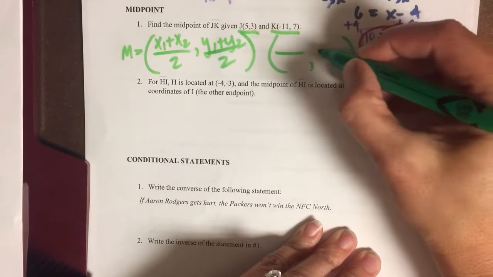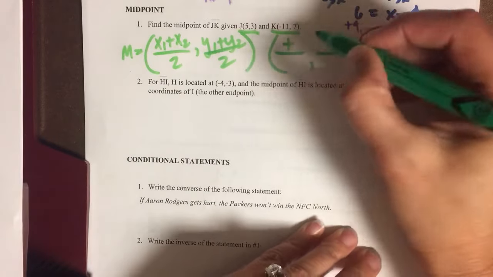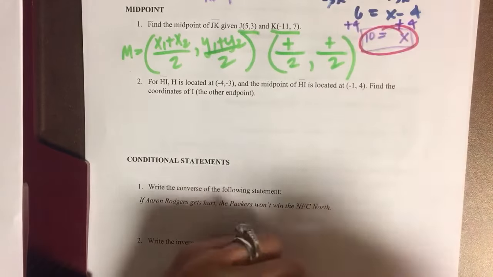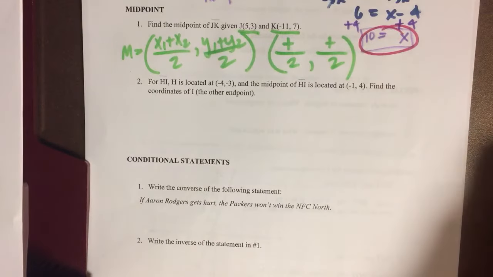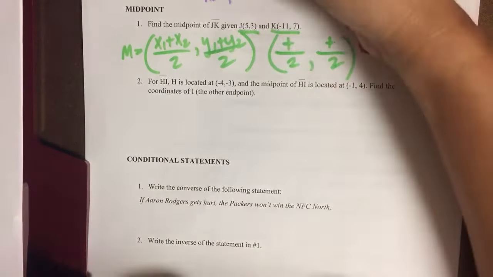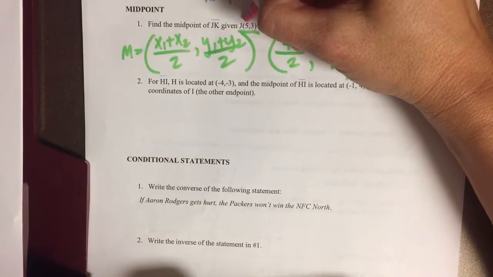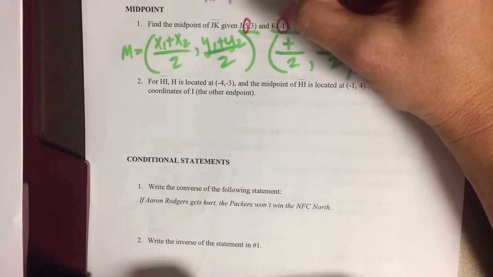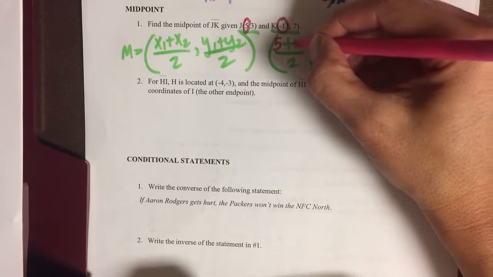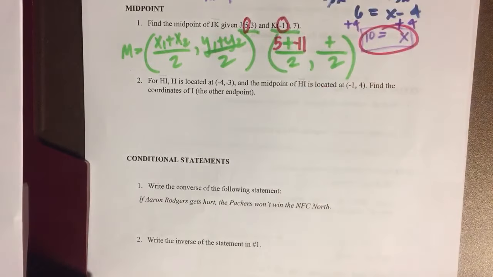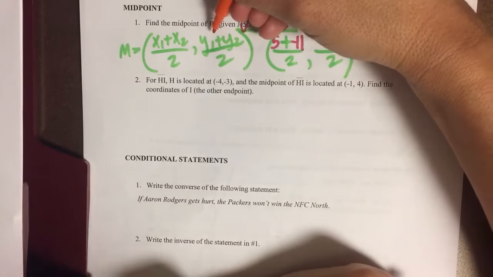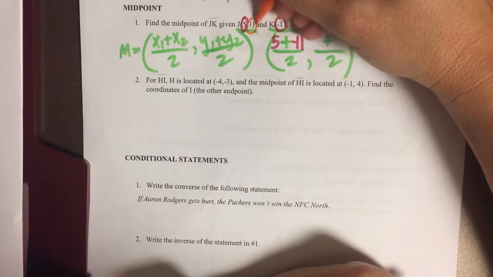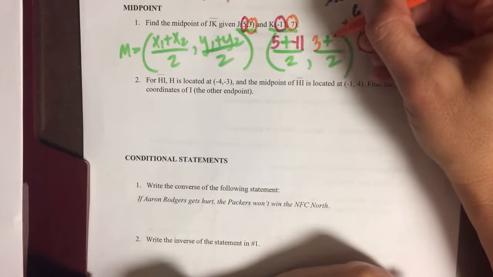My comma is there, my plus signs, divided by 2, and let's look at the coordinates. What are my two x coordinates? 5 and negative 11. So I'm going to add 5 and negative 11 over here. What are my two y coordinates? 3 and 7. So I'm going to add 3 and 7.